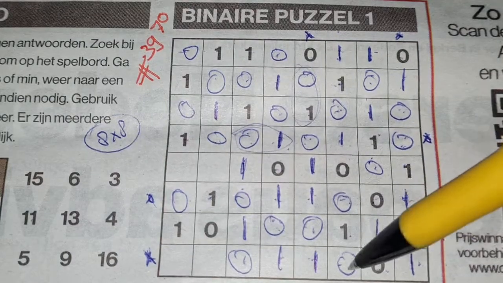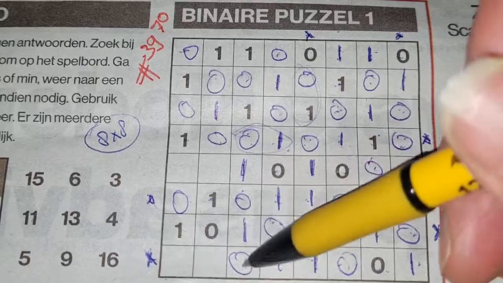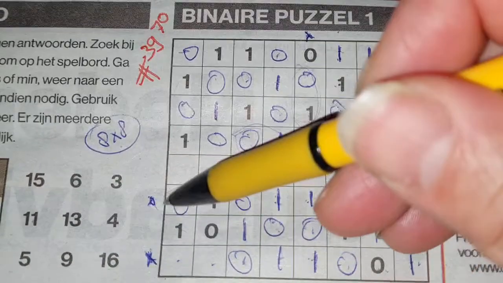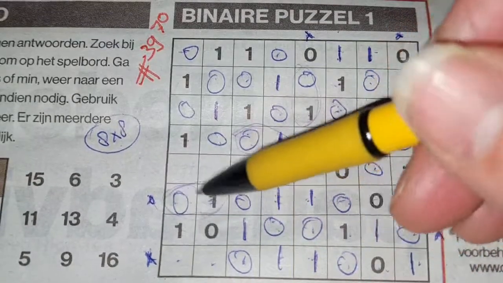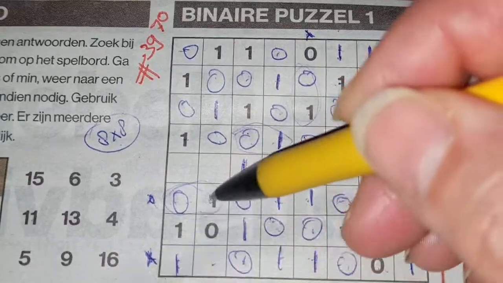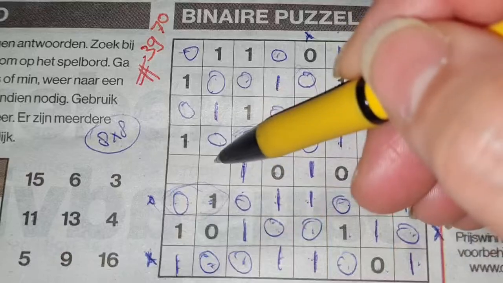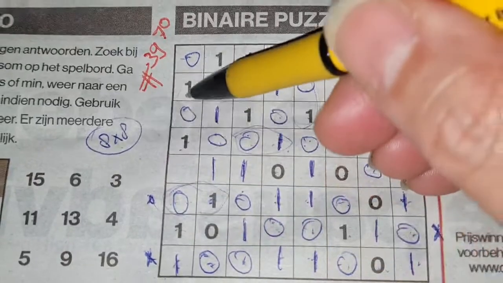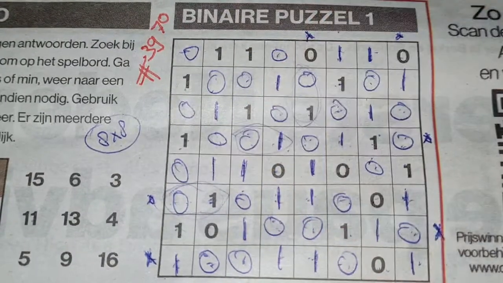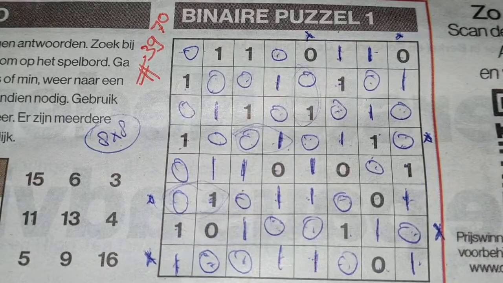1, empty box. We need to switch these two digits. We have an O here, this should be a 1. We have a 1 here, this should be an O. 4 O's we have here, so the rest are ones. 1, 2, 3, 4 ones, so the rest are O's. Finished in 7 minutes. Oh, right.